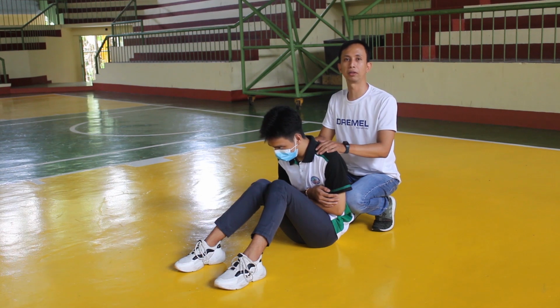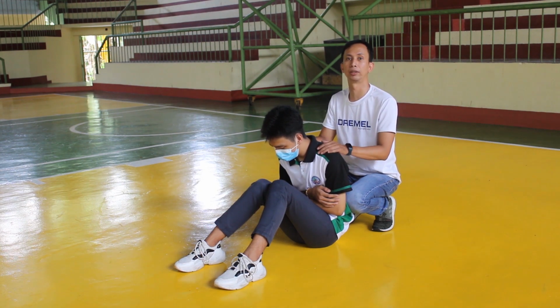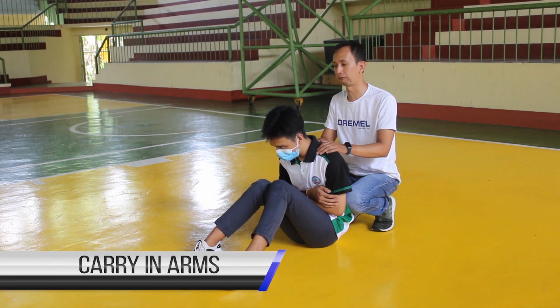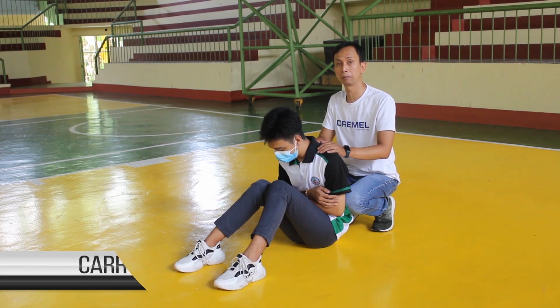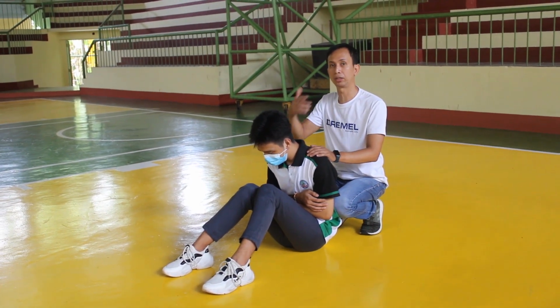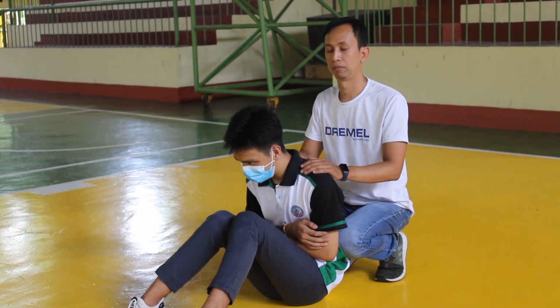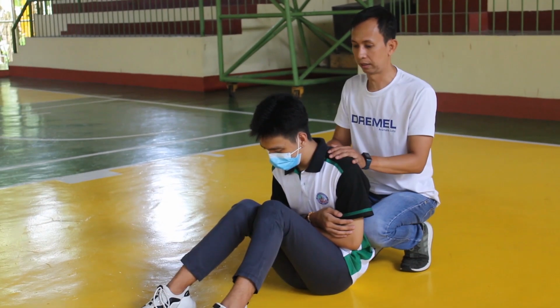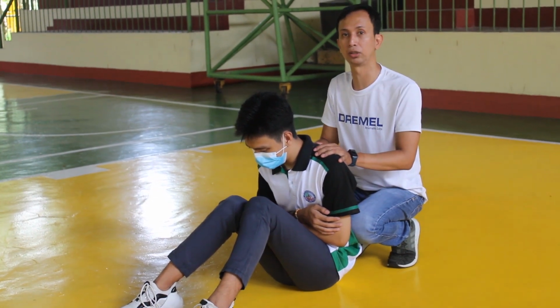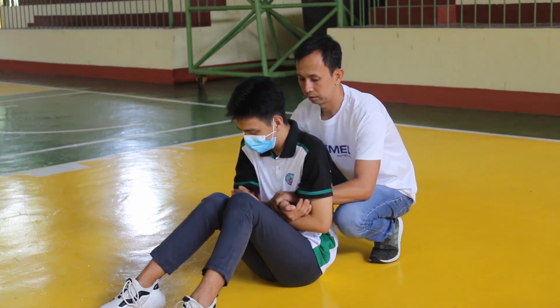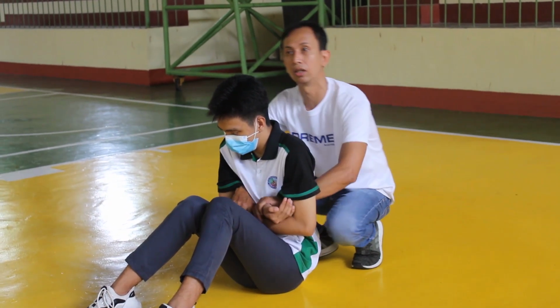Okay, so the second figure for the emergency rescue transfer is what we call carry in arms. Okay, so let us assume that we have already fixed the victim on his sitting position. The same procedure that we will be using from the lying position of the victim. So ganito ang gagawin natin. Naiayos na natin siya on his sitting position. So we're going to assume that this procedure was done earlier.